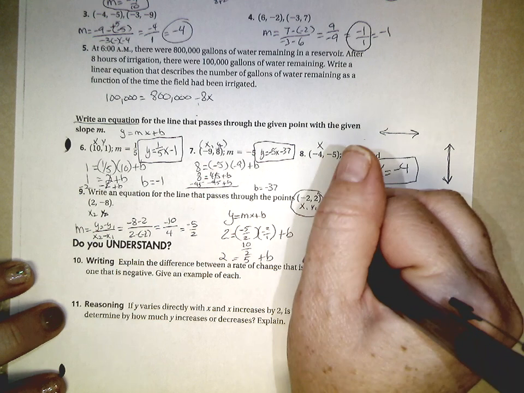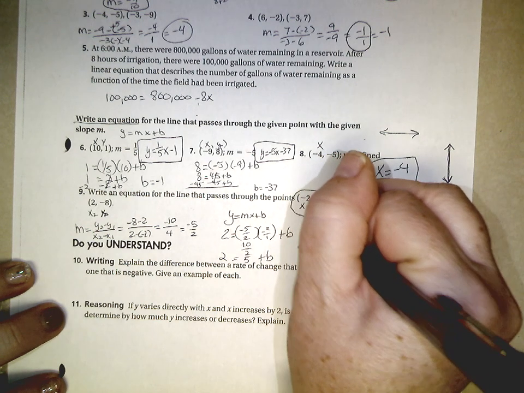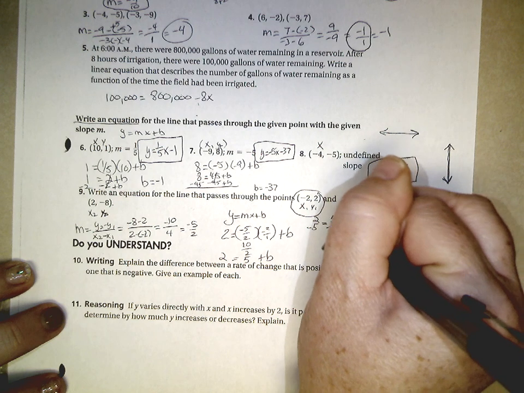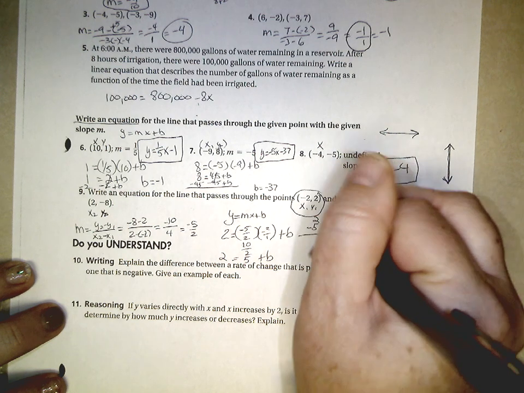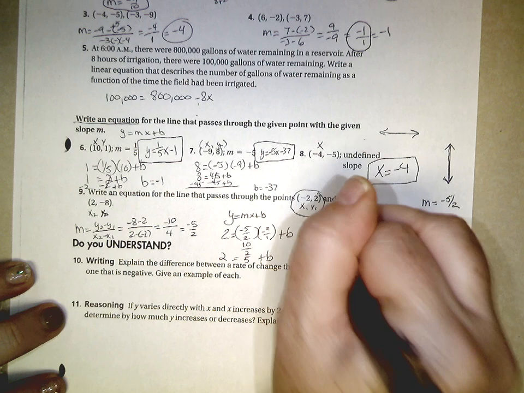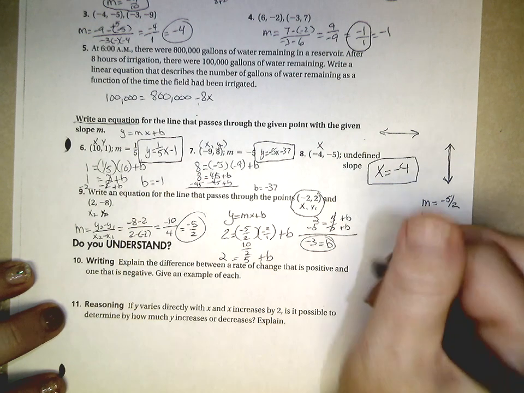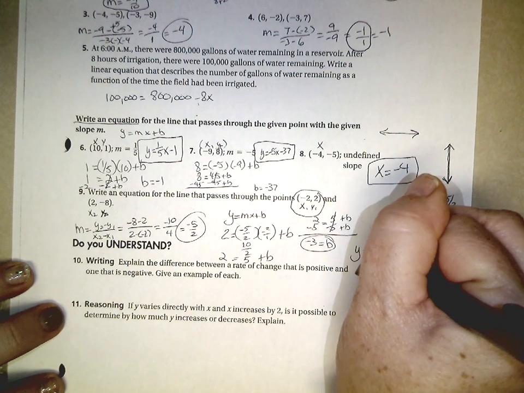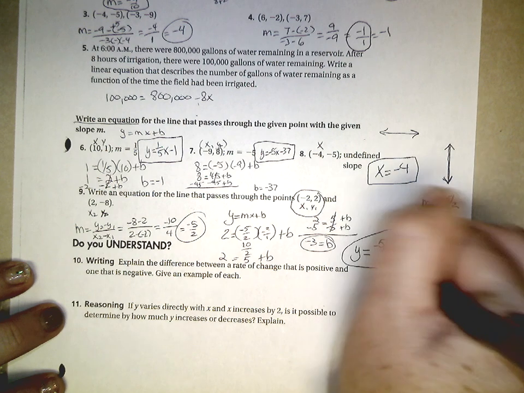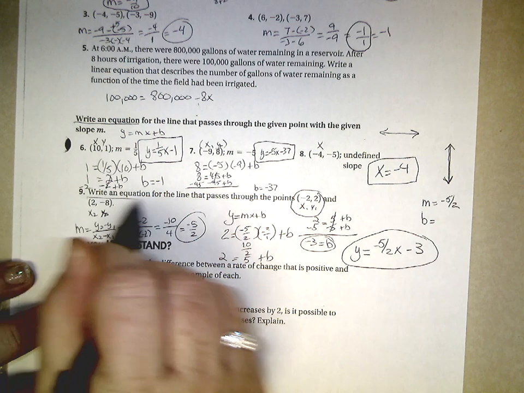I subtract 5 from both sides. That gives us -3 equals b. So now there's the second part of my answer that I need, and I can rewrite y equals -5/2 x minus 3. There's my final answer because it said write an equation.